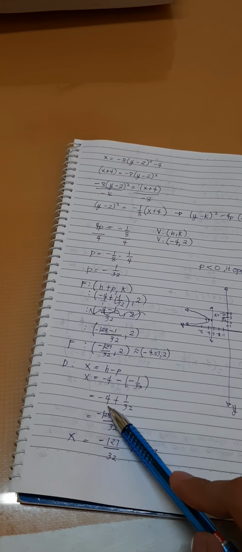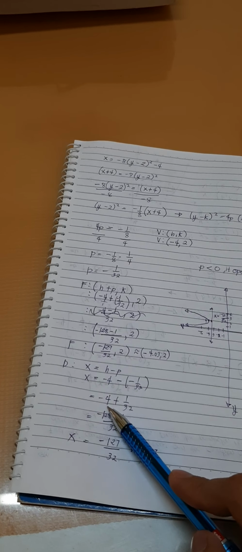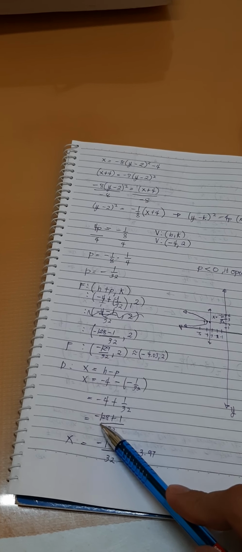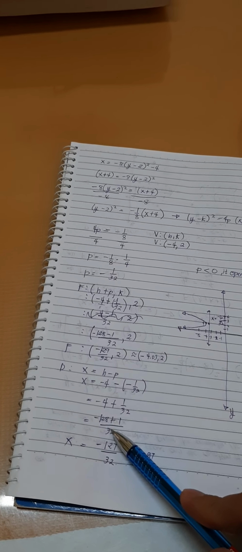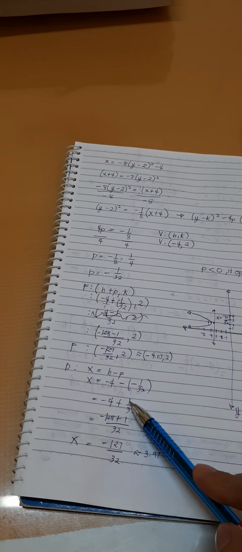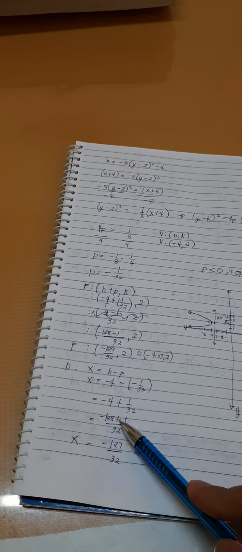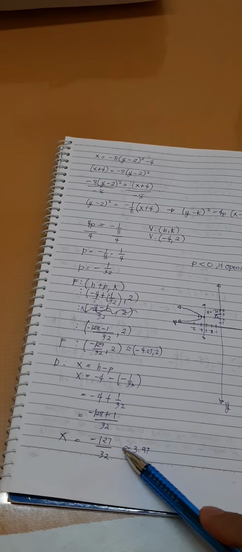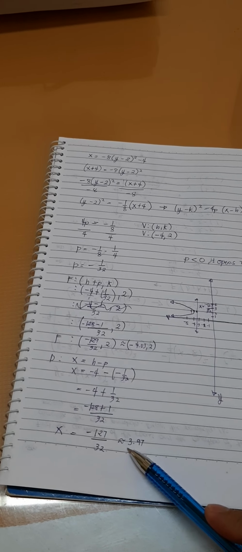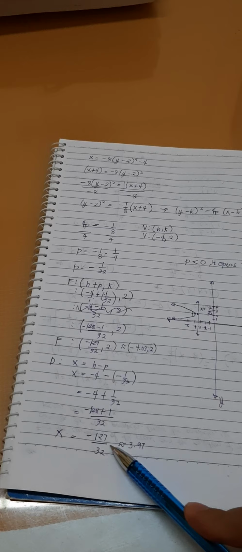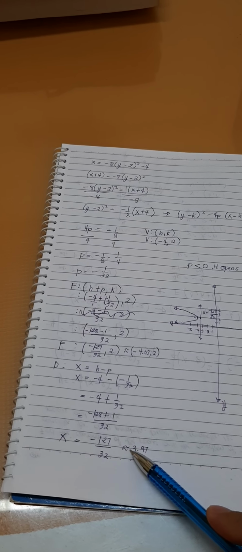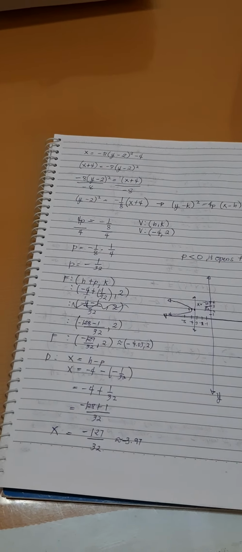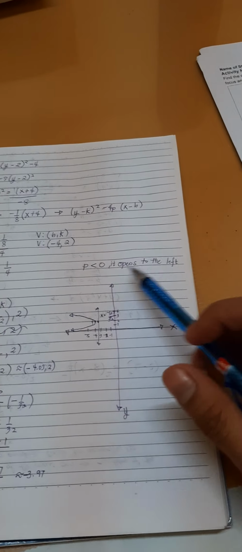So 32 divided by 1, the denominator of negative 4, is 32, times negative 4, negative 128. 32 divided by 32 is 1 times 1, so we have 1 here. So negative 128 plus 1 is negative 127 over 32. For the location, or for the plotting later, we have negative 3.97.